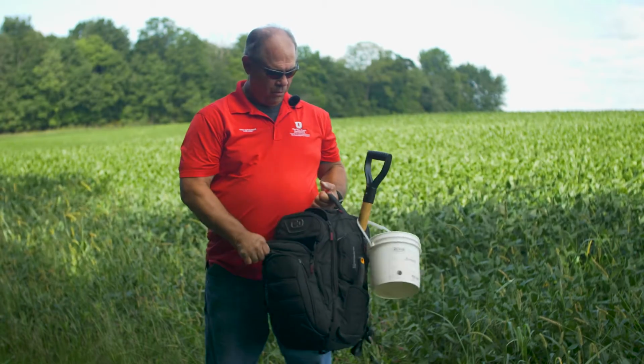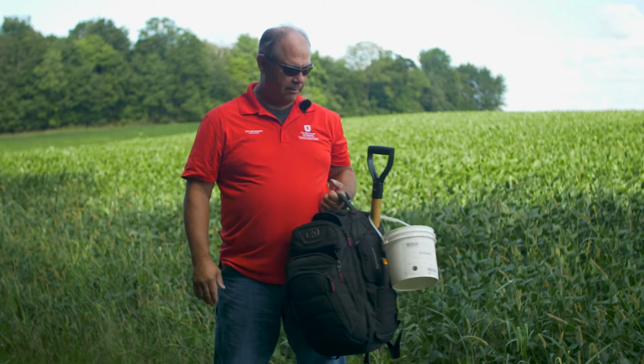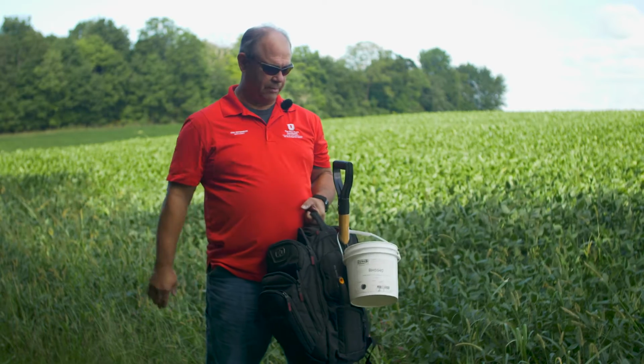I've put together a backpack that I keep in the back of my truck pretty much all during the growing season. So if I go out to look at anything in the field, whether it's a weed, an insect, fertility problems, whatever it might be, I've got this kit and I don't have to think before I leave the office, do I have everything? I have everything in the backpack, and I just keep it in my truck throughout the season.